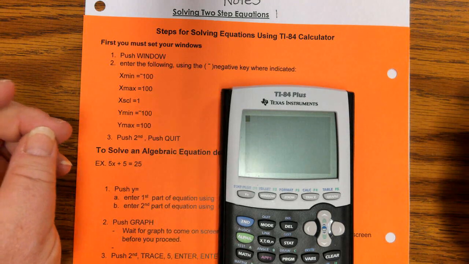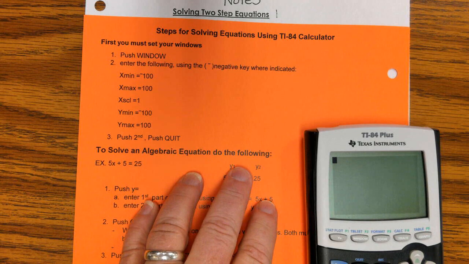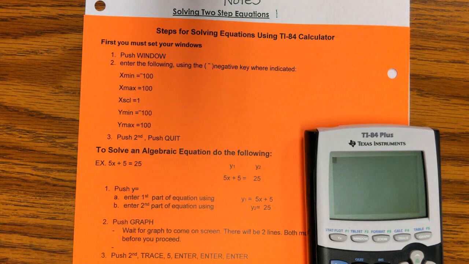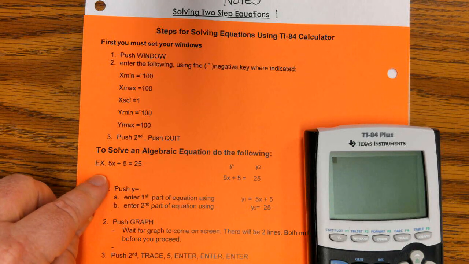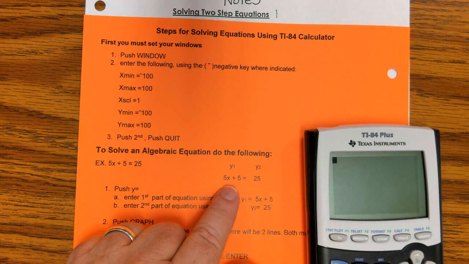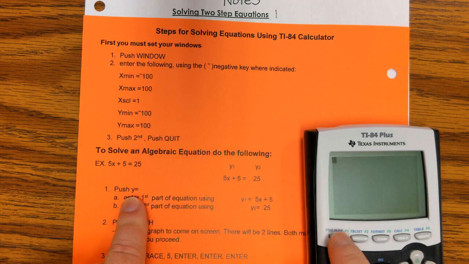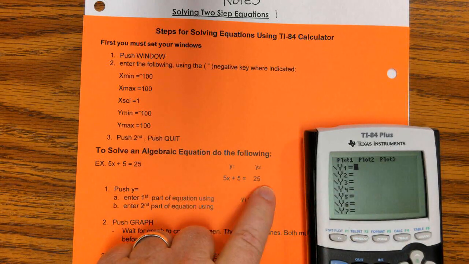All right, to solve an algebraic equation, you do the following. You have two sides of this equation: the left side of the equal sign and the right side of the equal sign. So here are the steps that we use. We're going to push Y equals. Here's an algebraic equation: 5x + 5 = 25.